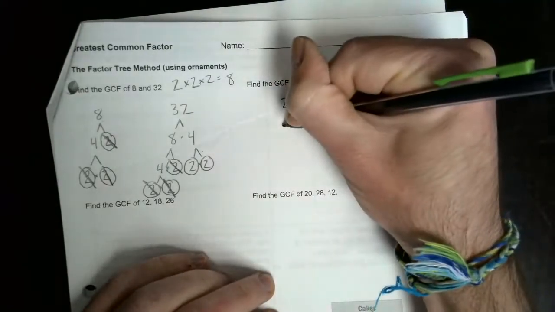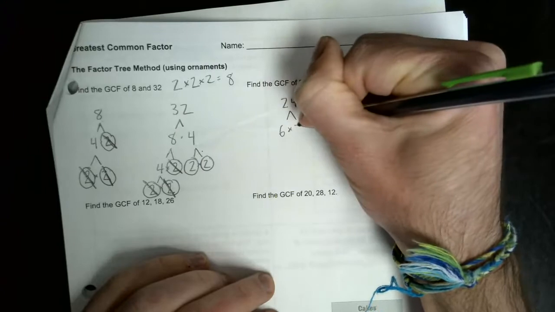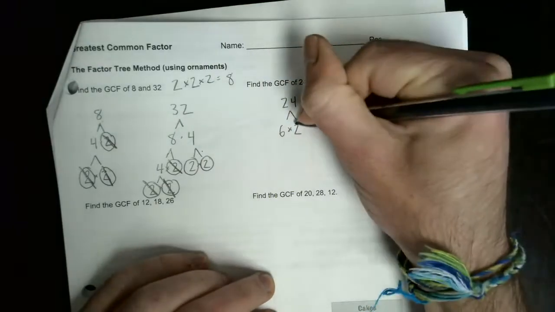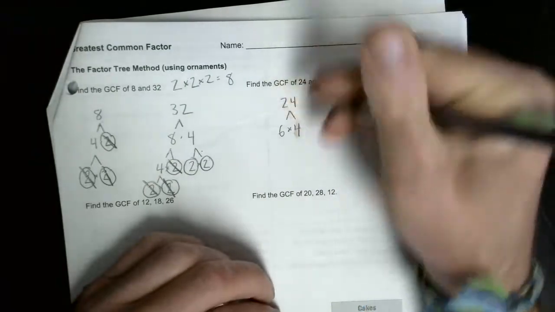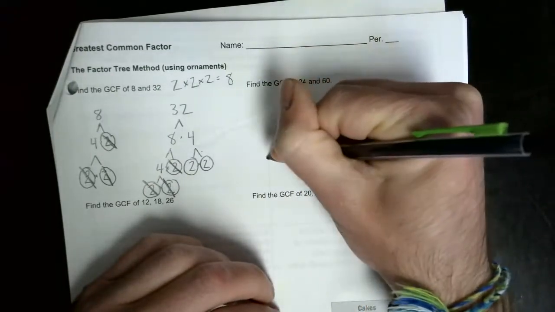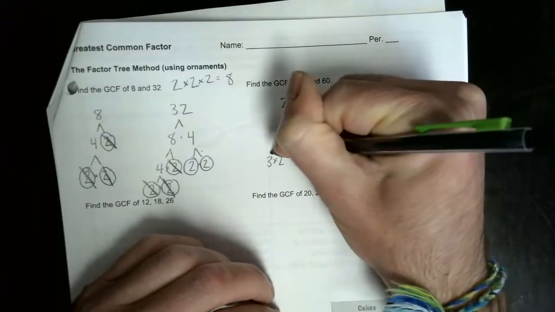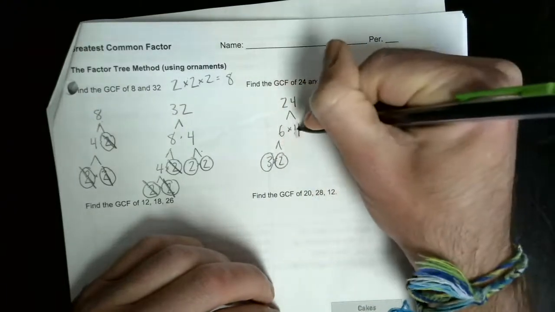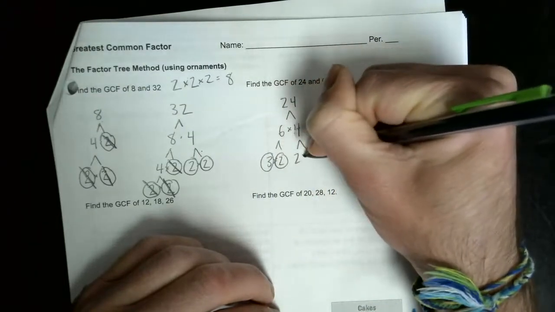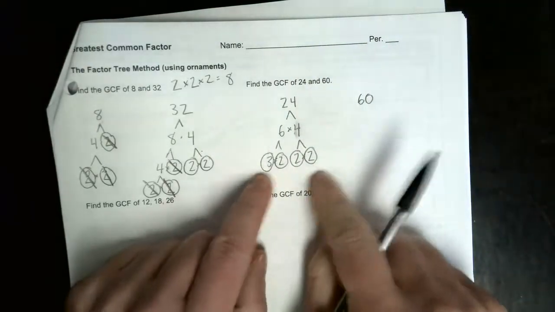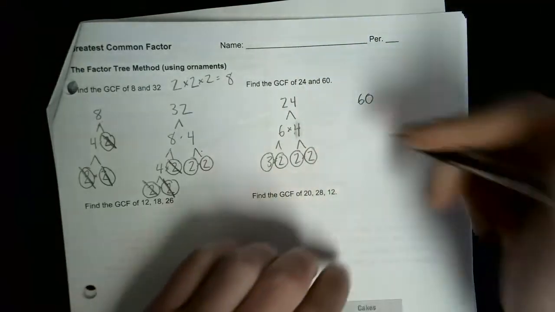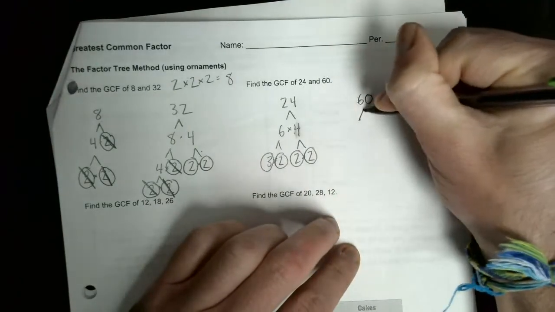24. I'm going to do 6 times 4. You can do 8 times 3 or 12 times 2, but I'm going to do 6 times 4. 6 is going to be 3 times 2. Circle the 3. Circle the 2. 4 is going to be 2 times 2. Circle the 2. Circle the 2. So again, we only circle the numbers we can't break down. Those are what are called the prime factors.